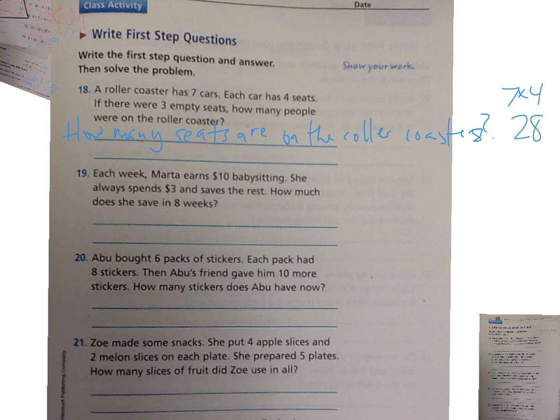And now that you know that, it says how many people are on the roller coaster. You're going to do this 7 times 4 minus 3, because it says there were 3 empty seats. So that gives you 28 minus 3, which equals 25 people.